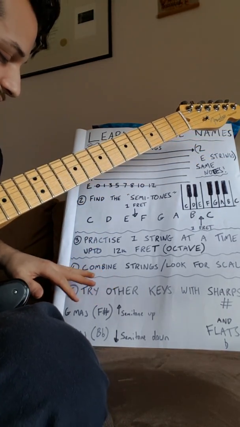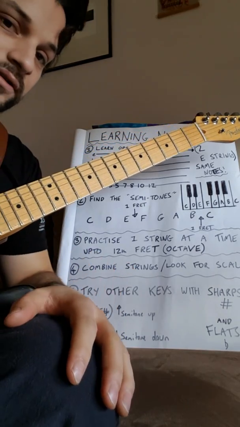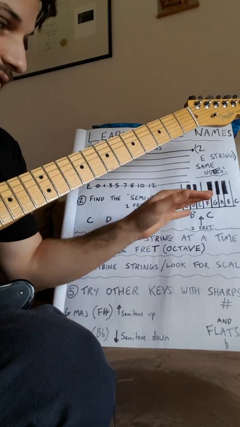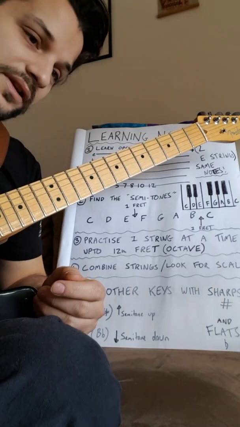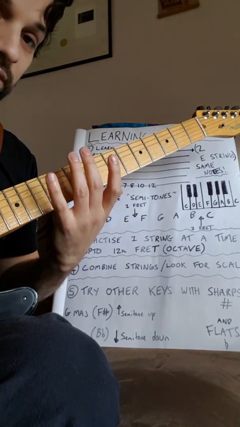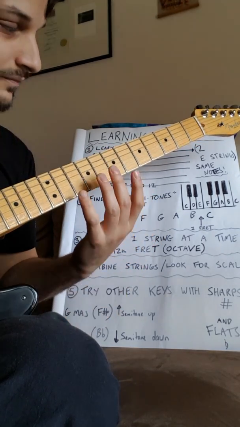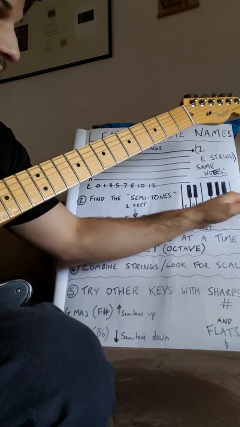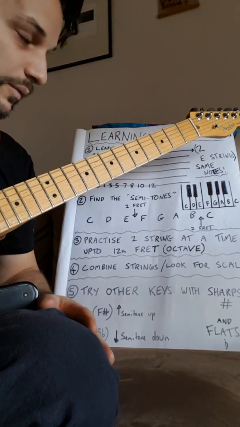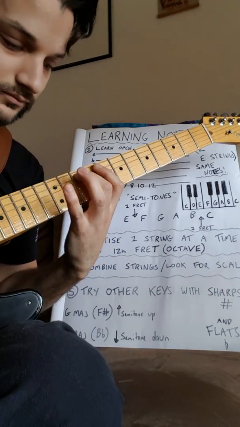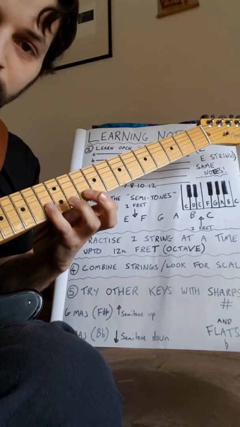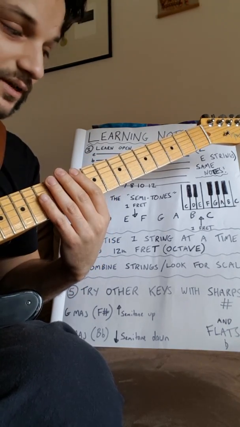Alright, so step 4 was combine strings and look for scales. So once we have this knowledge of the fretboard, we can try to make a bit of sense of it and use this knowledge to build scales. So what scales can we build out of the white notes? Well, the white notes are C major, so we can build a C major scale.